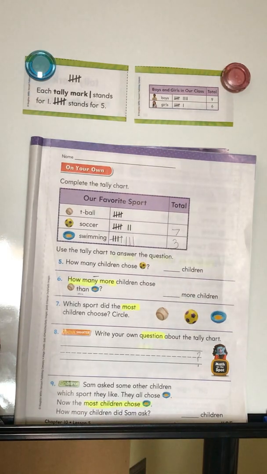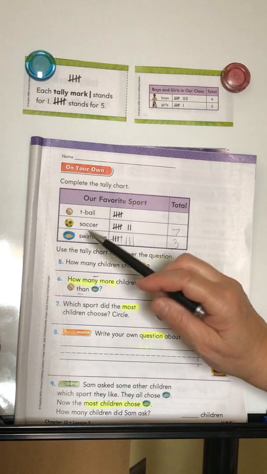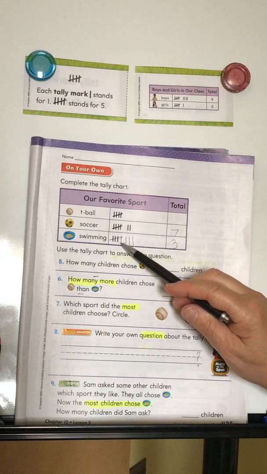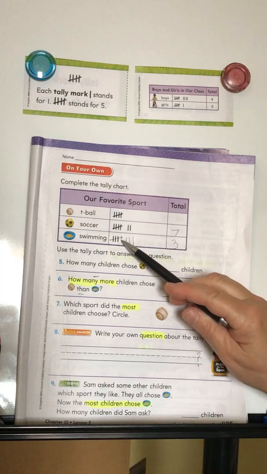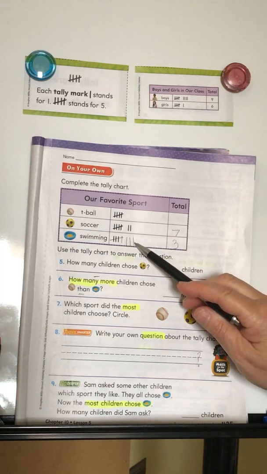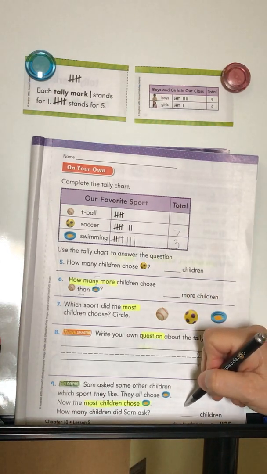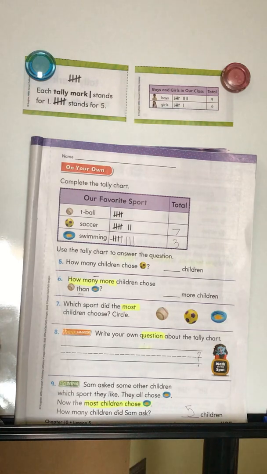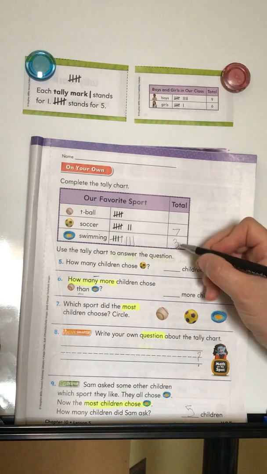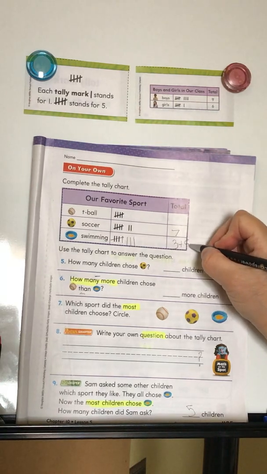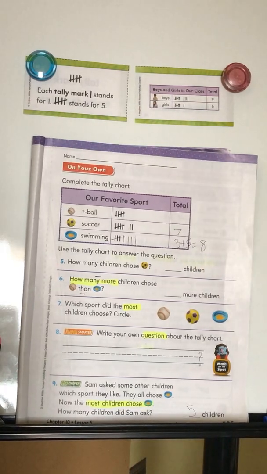And then count how many tally marks you added on there. So we added 1 here. The diagonal line is 2, 3, 4, 5. So we added 5 more. So he had to have asked at least 5 more children to make swimming be the most, because now it would have 8, and 8 would be the most.